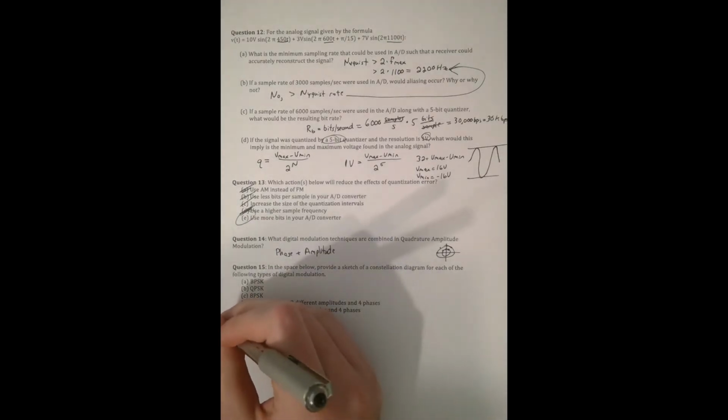This is mostly just a definition question. Know the definitions of these different types of digital modulation. Okay, in question 15, in the space below, provide a sketch of a constellation diagram for each of the following types of digital modulation. So there are quite a few here. I will do all of them just to be helpful, hopefully.